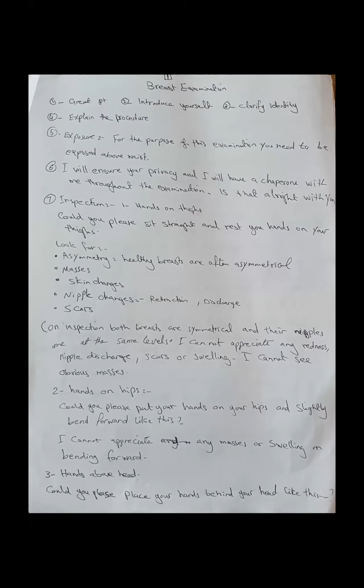And we're going to look for any superficial masses or skin changes and any nipple changes, for example retraction, nipple discharge, and also we're going to comment if there are any scars from previous surgery.